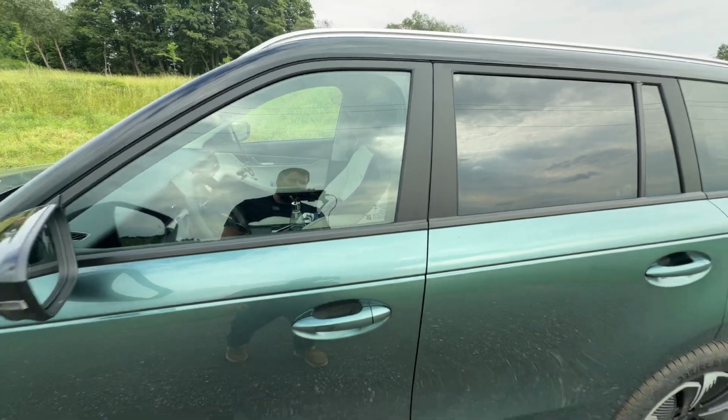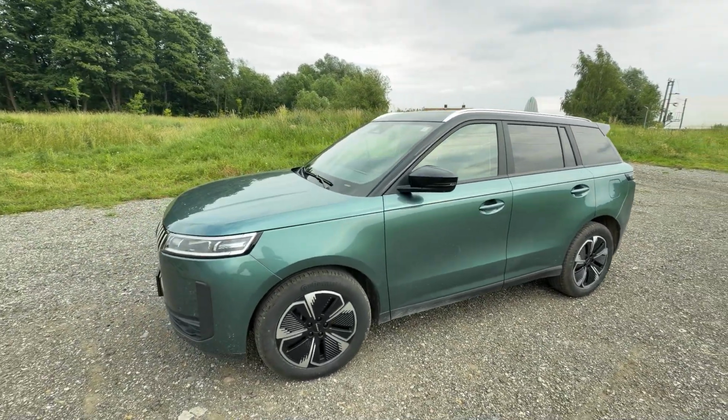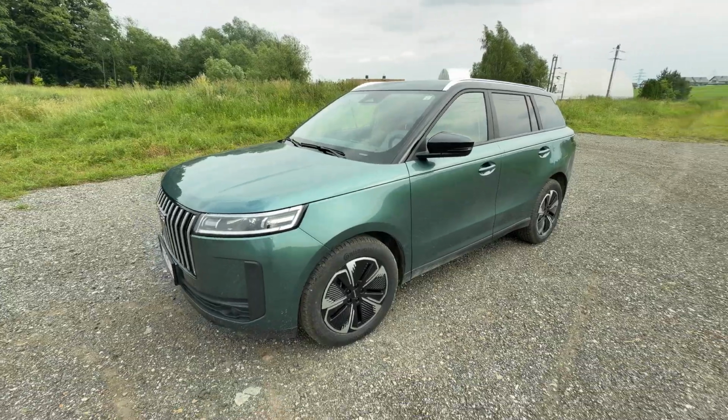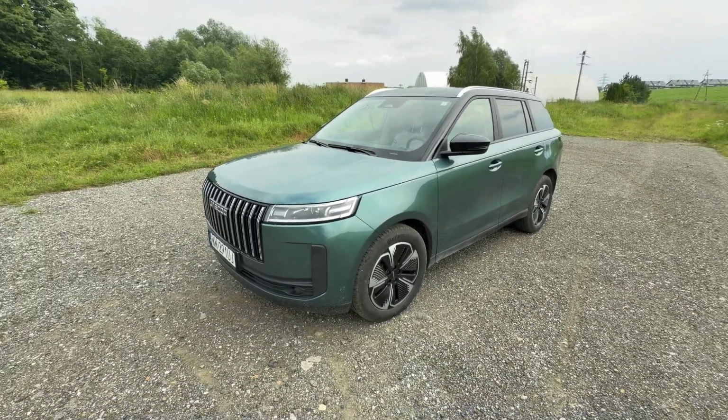It is crucial to know, and especially to check when the windows were manufactured when you buy a used car, because if the window is younger than the car, it may indicate that the car was in a crash.